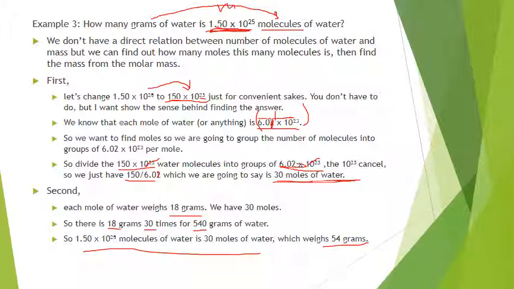So hopefully you'll see that. The dimensional analysis written out would be 1.5 times 10 to the 25th times 1 mole over 6.02 times 10 to the 23rd. And then that's this answer up here. I'm just doing this because it's another way of doing it.